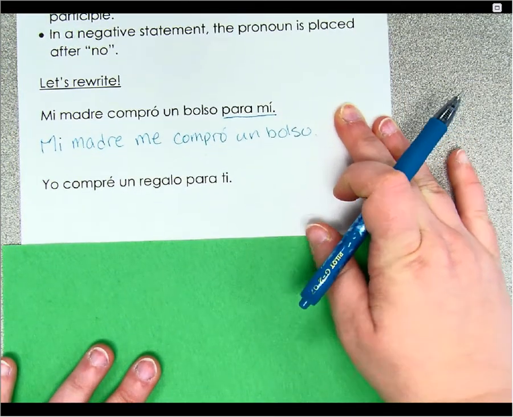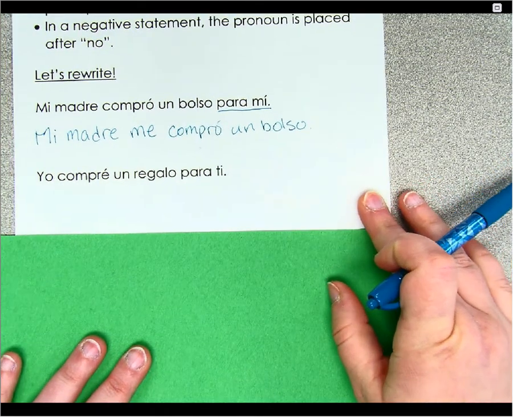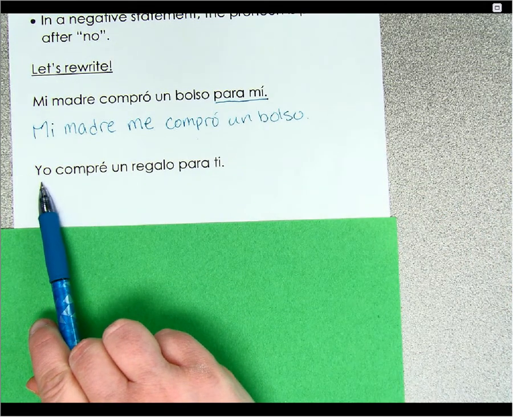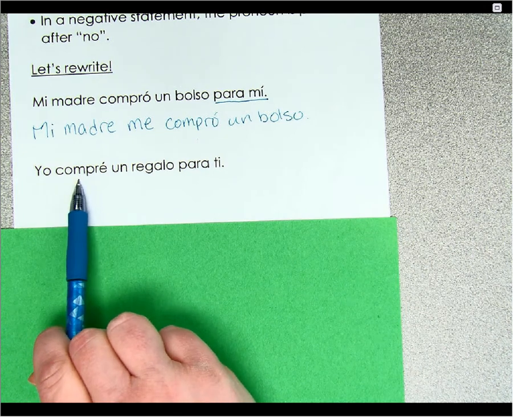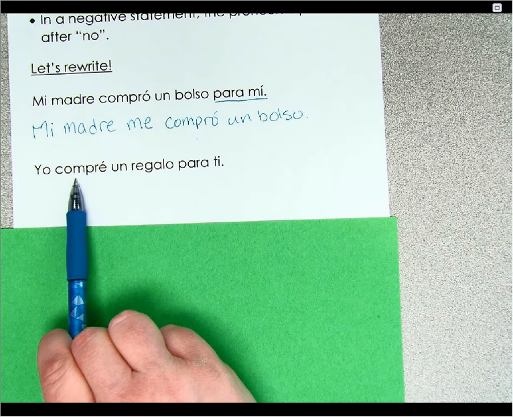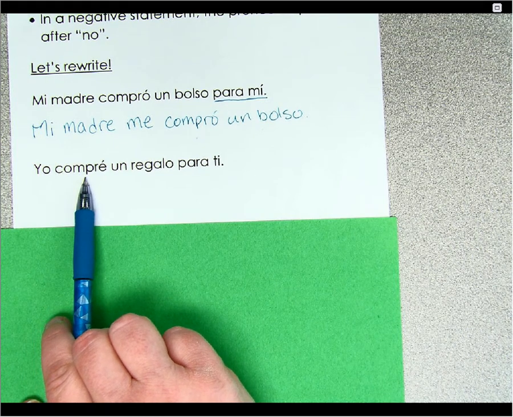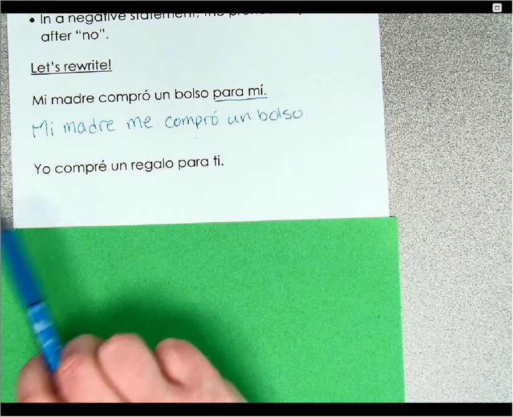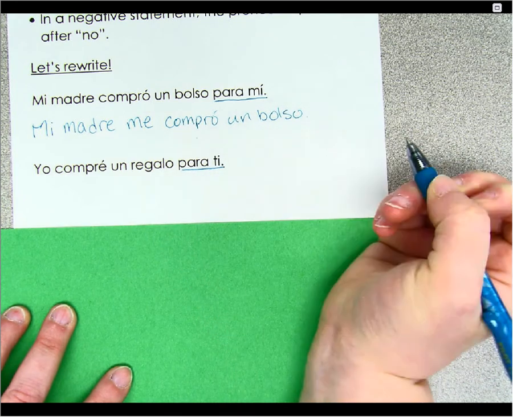All right. Yo compré un regalo para ti. Okay, so now you're going to dissect the sentence. What part of the sentence is yo? Good. Yo is the subject. Compré is what? Good, the verb. So I bought, okay, and what did I buy? Good, and for whom did I buy it? Awesome. So I bought a gift for you.